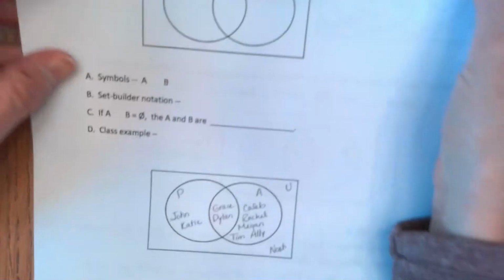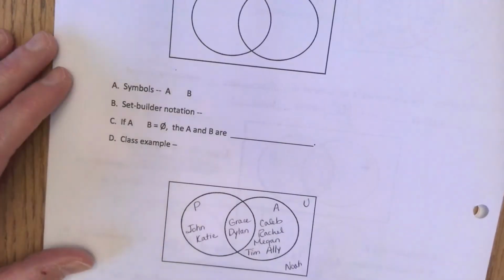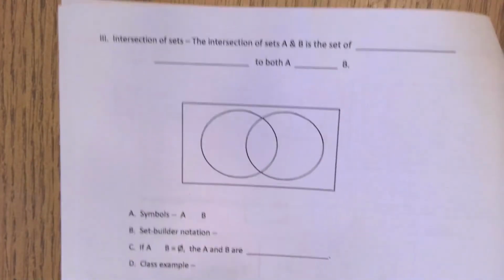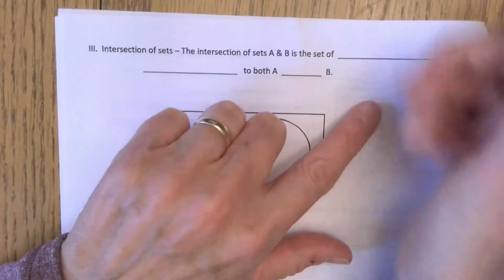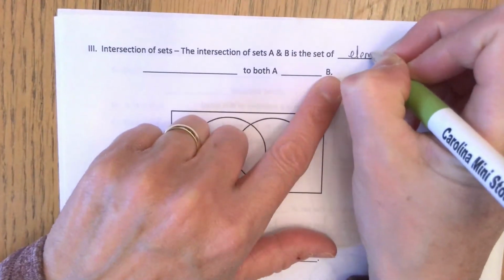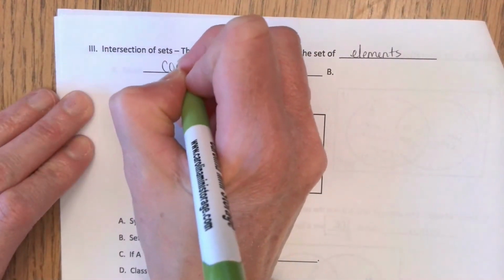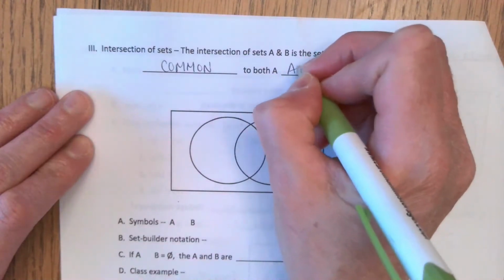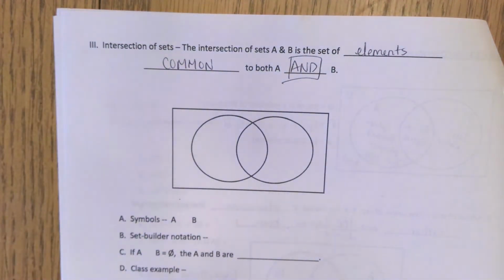So let's take a look now at intersection of two sets. And the intersection of sets, by definition, is going to be the set of elements common to both A and B. And here again is our key word. That's the operative word, and.